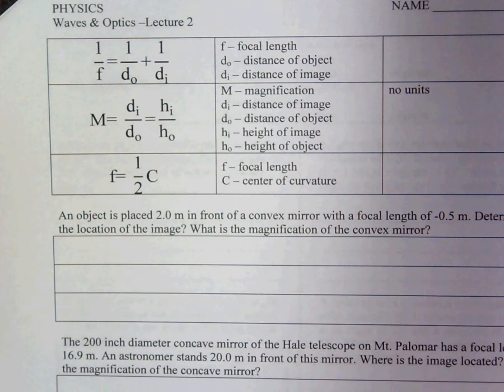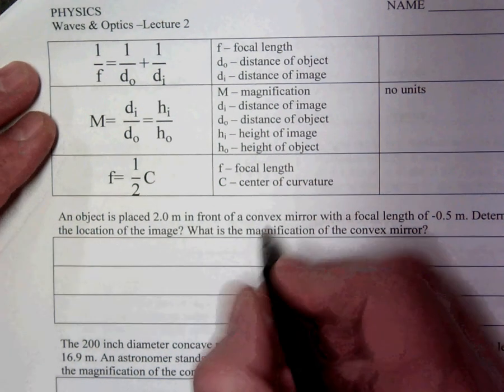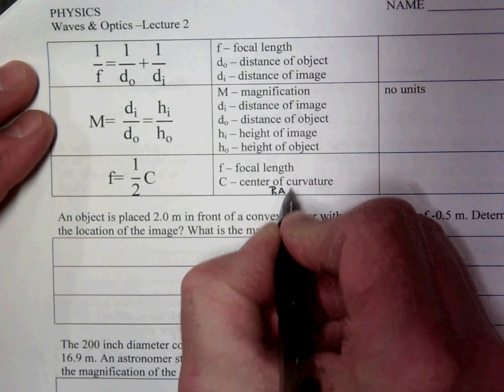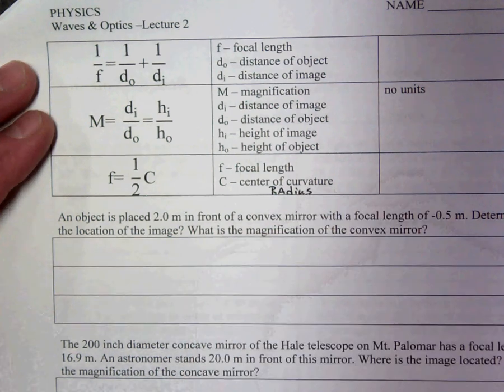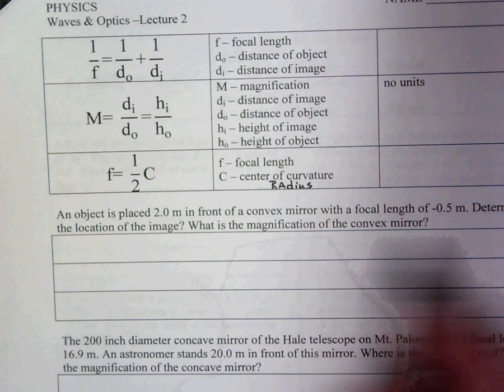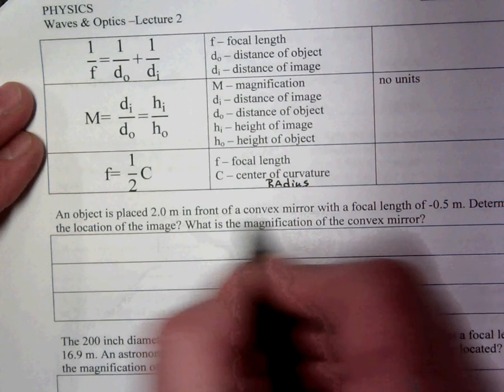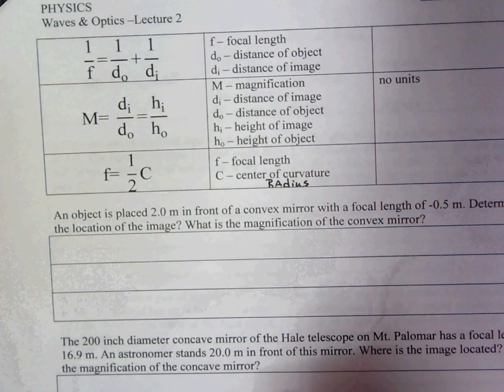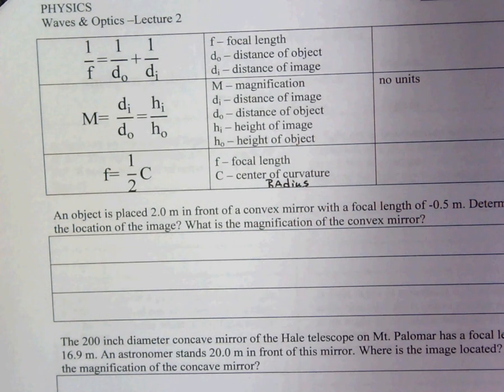Here's one: when you're dealing with lenses, this f is still focal length, and it's half the center of curvature, which is just a fancy name for the radius. So, let's get started. An object is placed in front of a convex mirror. Whether it's a mirror or a lens, don't panic, you're still going to use the same equations.